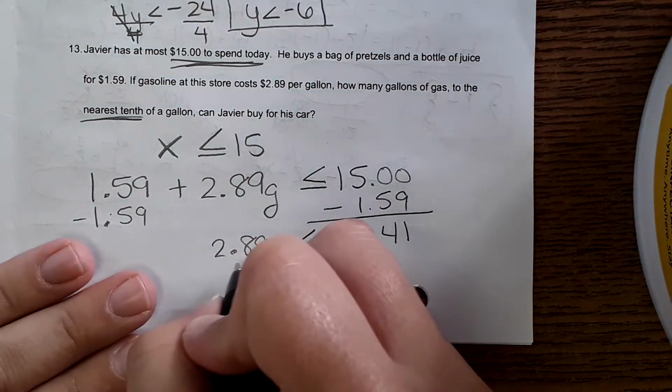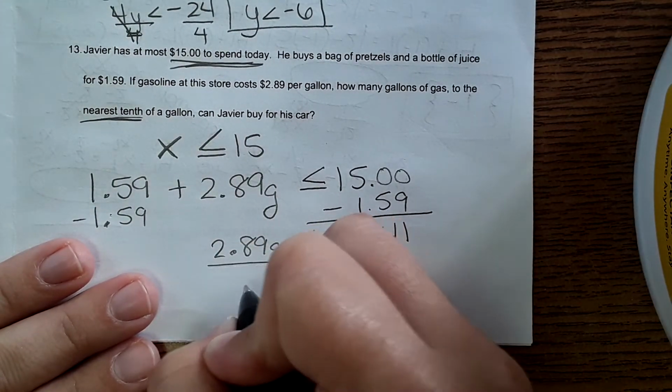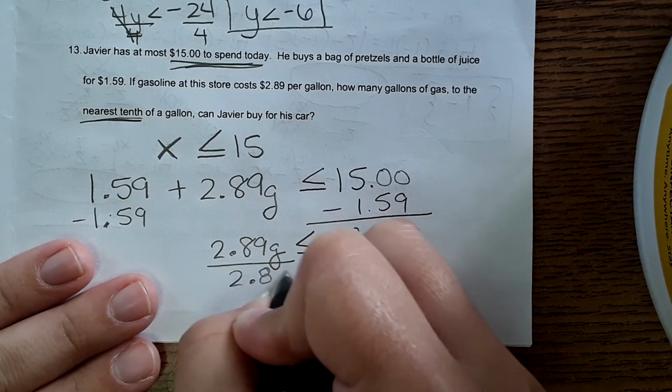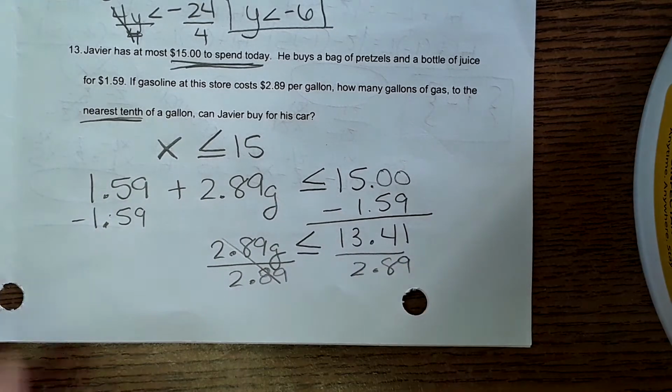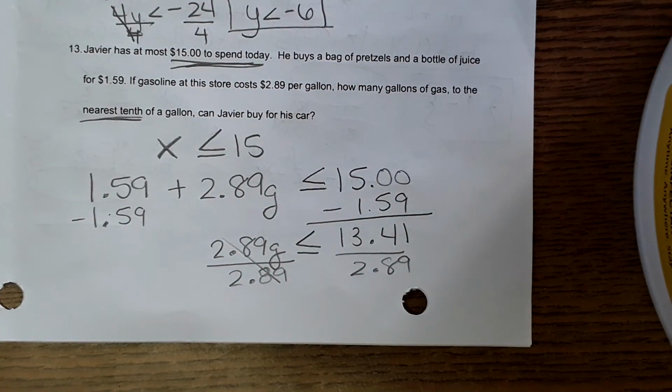$2.89. Remember those days? Hasn't it dropped in a while? A little bit, but not to the Trump days. $2.89.